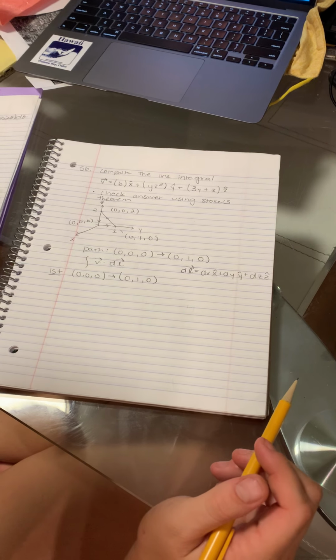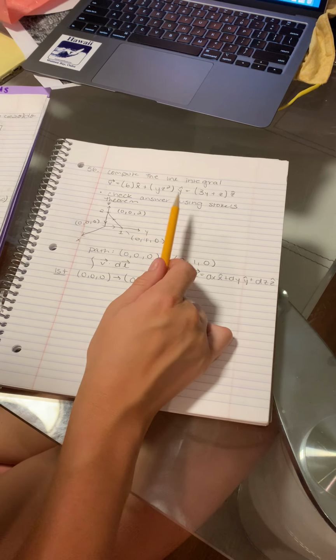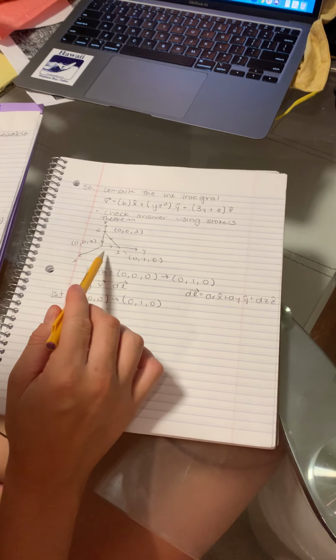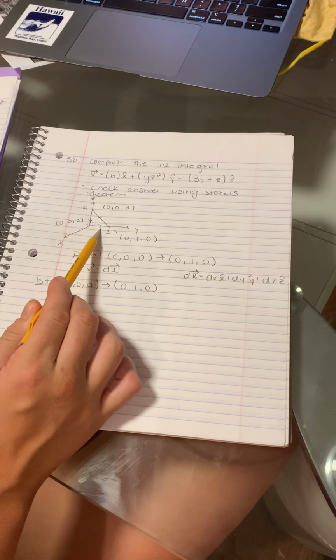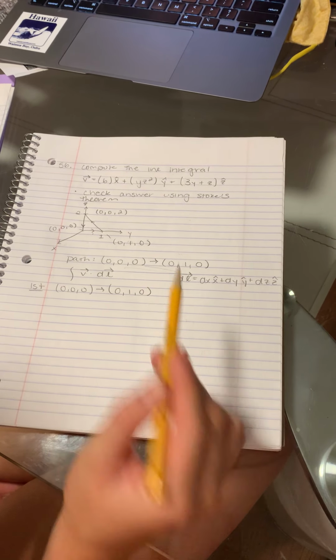Alrighty, so for question 56, we're going to compute the line integral of b. Check it using Stokes' theorem. So the 1.49 figure gives us this figure. So first, to compute the line integral, we have the path, and this is the first part of the path.